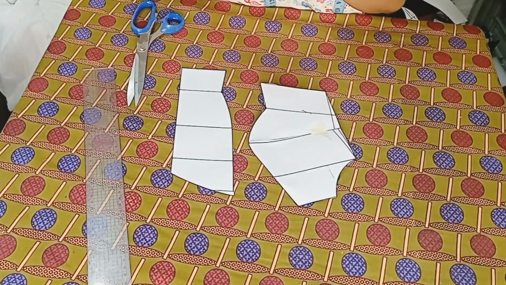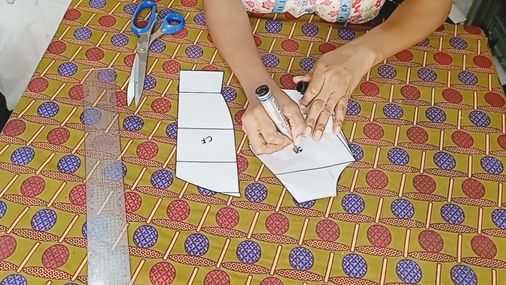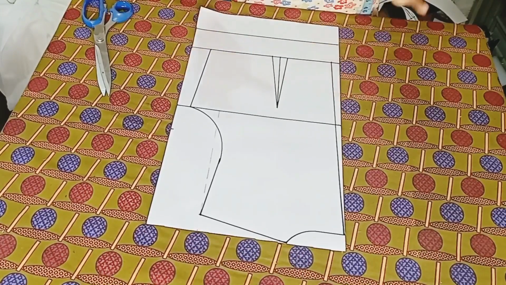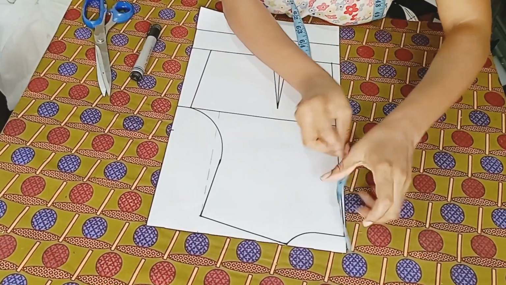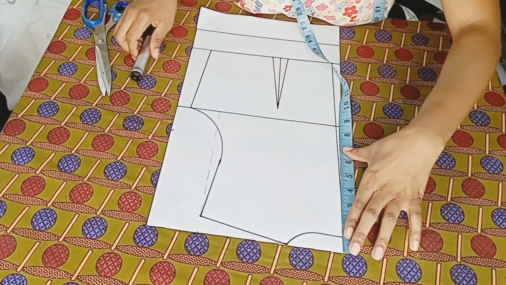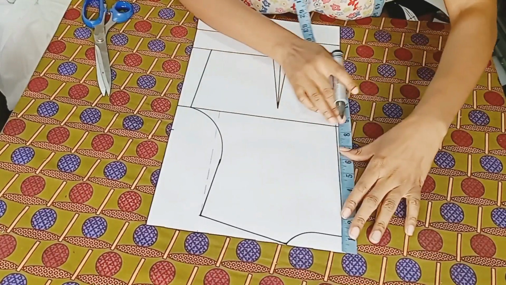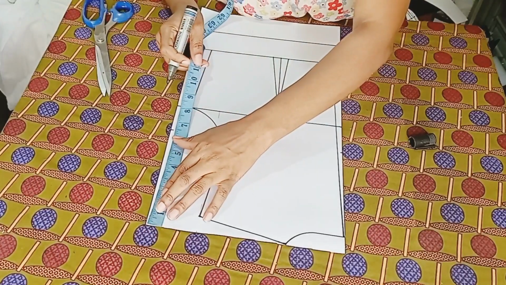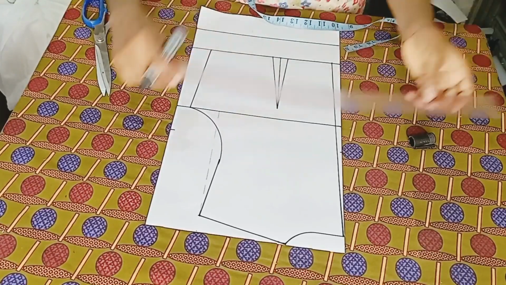Now that I have cut this out, this is my center front and this is the side front. Now for the back, this is what we have. Now for this back, what I would do is to just come on the shoulder, okay? Come on the shoulder line like that and mark the yoke line as well. I'm working with 6.5. You can make it deeper or lower if you want. I'll be working with 6.5 like so, and I will square up the line like that.